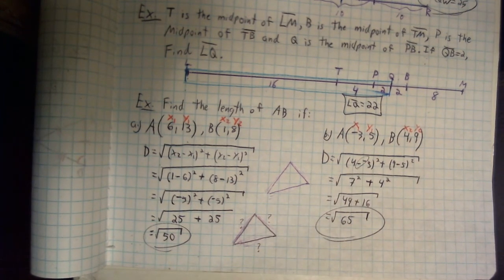Okay, that's it for the distance formula. We will be coming back to this a little bit more later in the year, but for right now, this will do.